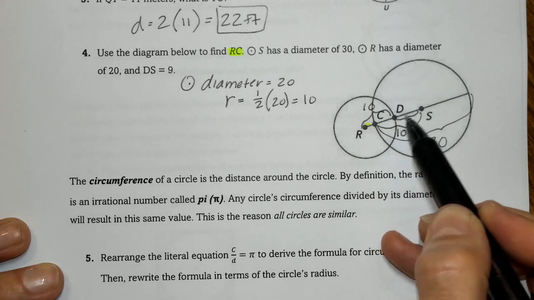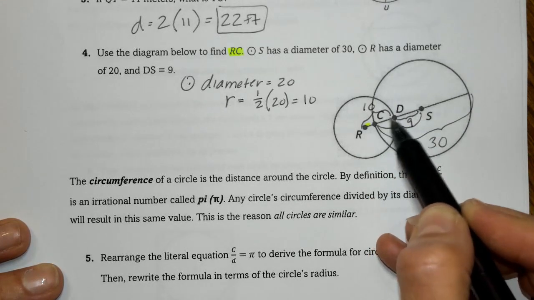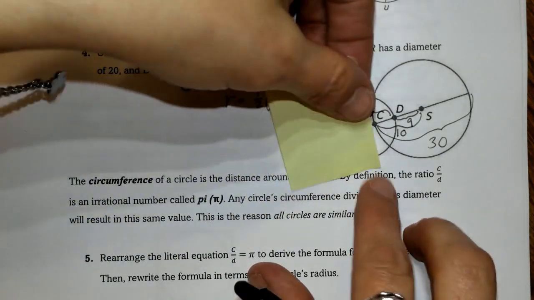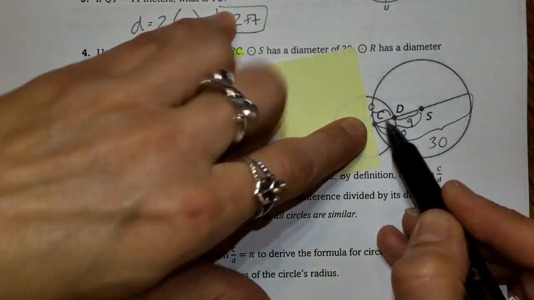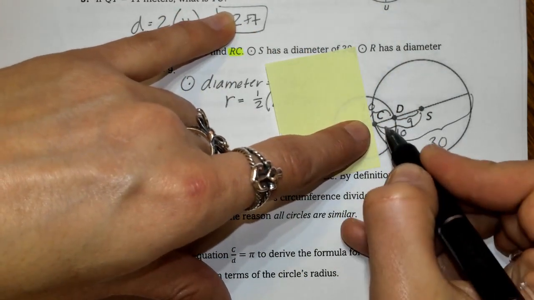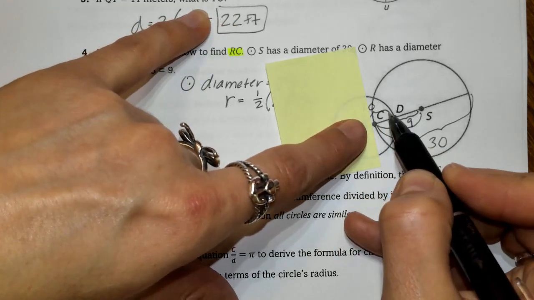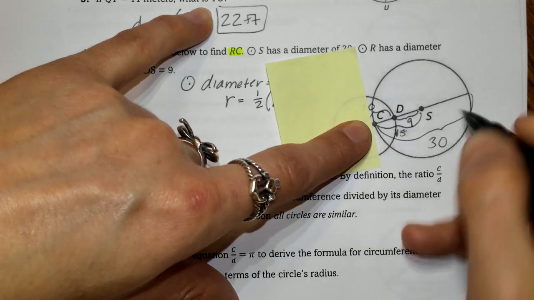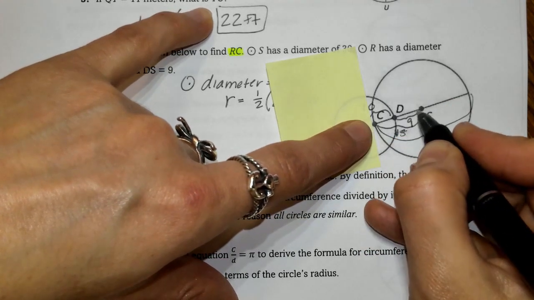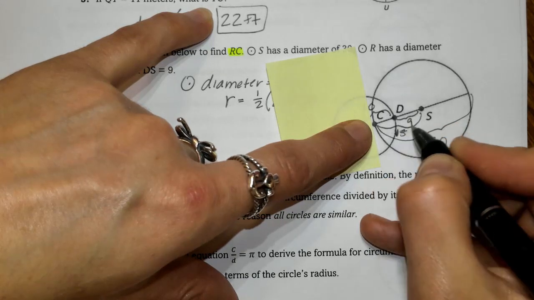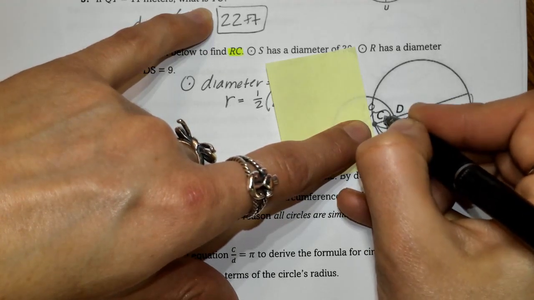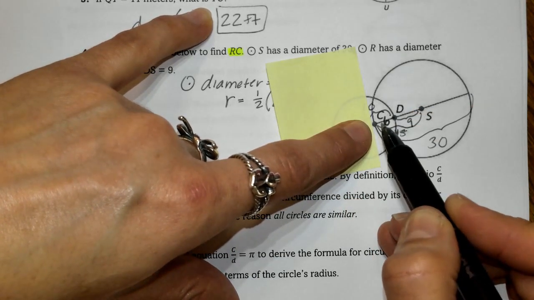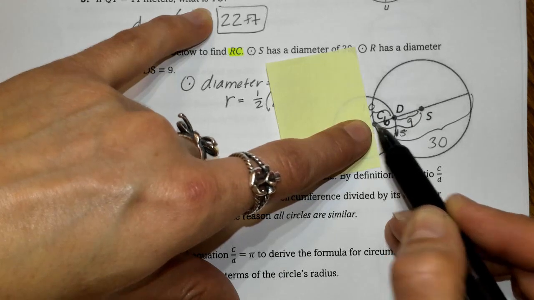Well, if we figure out what CD is, we can just focus right here and figure out what CD is. Well, if the entire diameter right here, I'm sorry, that's not 10. Rewind, sorry guys. 15, half of 30. Well, if DS is 9, we take that away and we're going to find out that this is 6. Okay, again, I apologize for all the sloppiness. So CD is 6, because 6 plus 9 is going to give us that radius of 15.